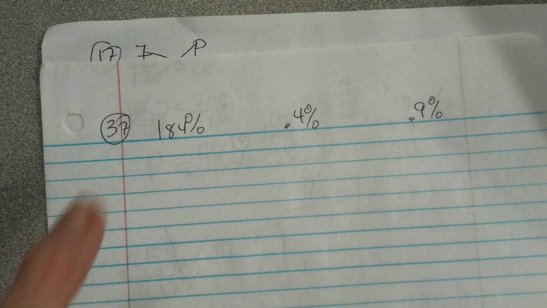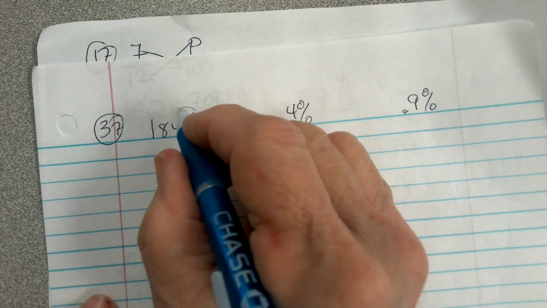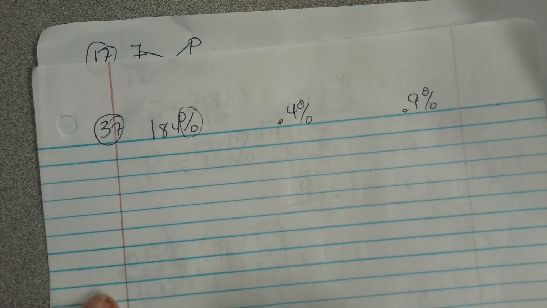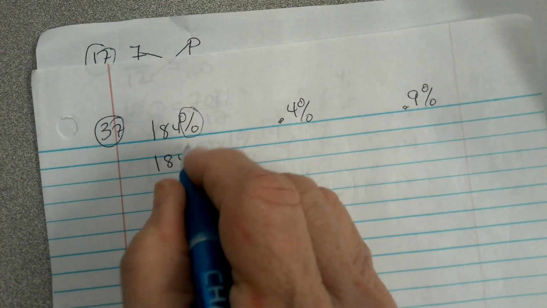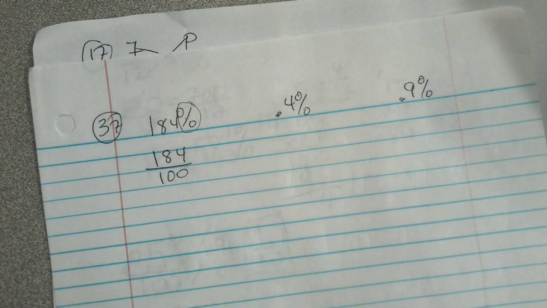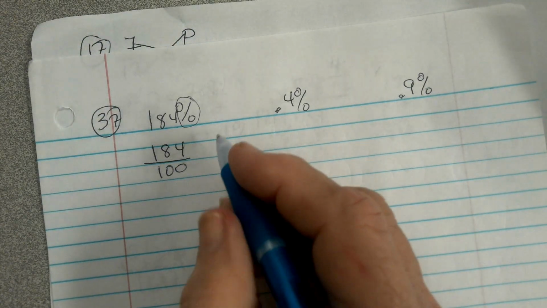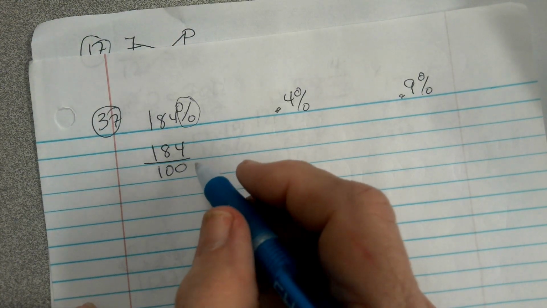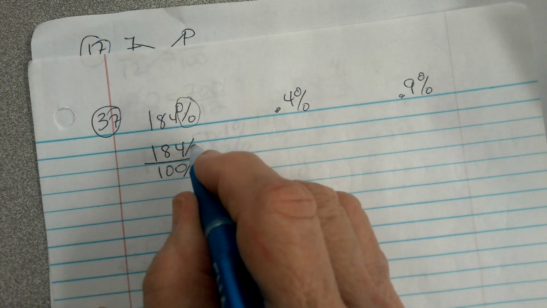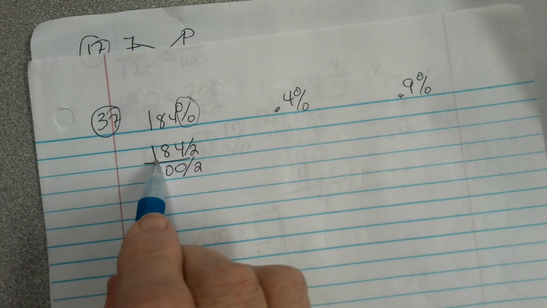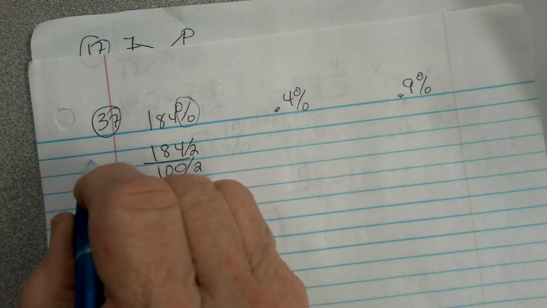How can I name this first one as a fraction? What do I do with this? 184. Yeah, 184. 184, I'm moving it to the bottom. Now, if I wanted to make a decimal, I'd go back 2, but I don't. I want to reduce it. So I have to divide that. What goes into that? I think 4 goes into it. Yeah, I'm going to start with 2. So 2. Half of 100 is 50. Half of 84 is 42.